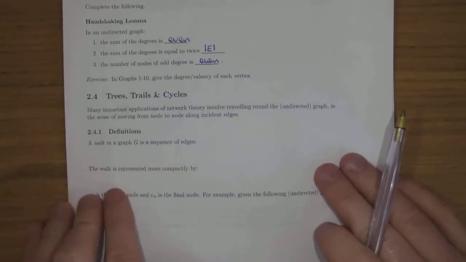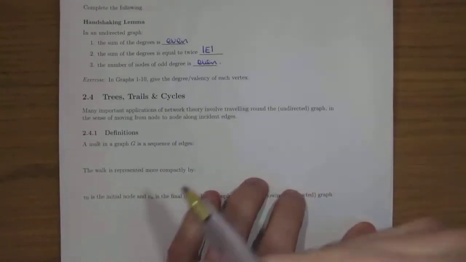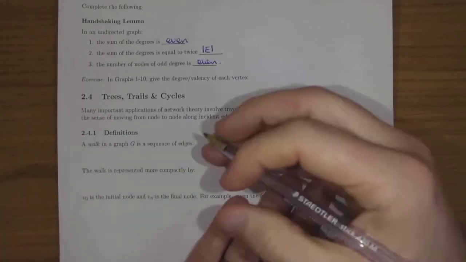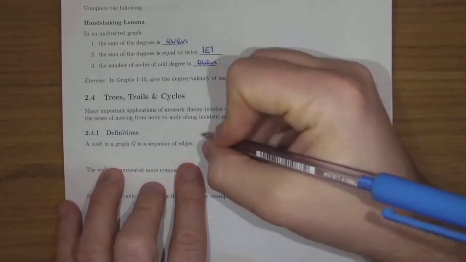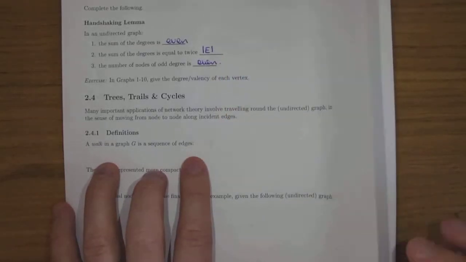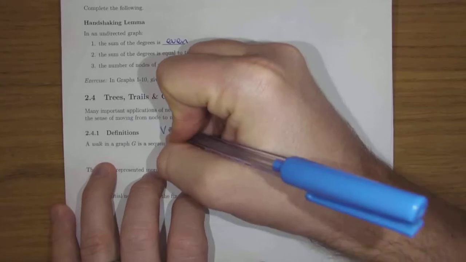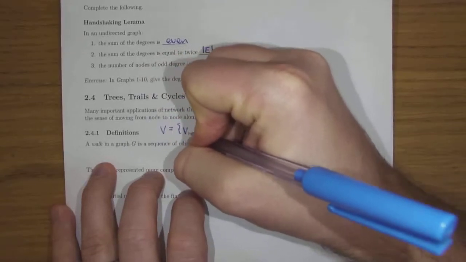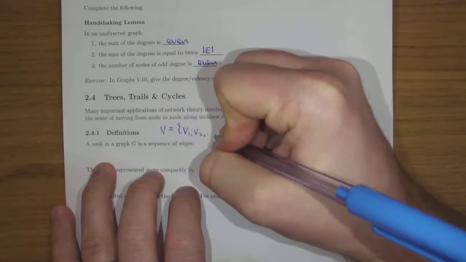Now, we won't worry about loops. Remember, an edge, if it's not a loop, is a two-element subset of V. So say V consists of vertices V1, V2 up to Vn.